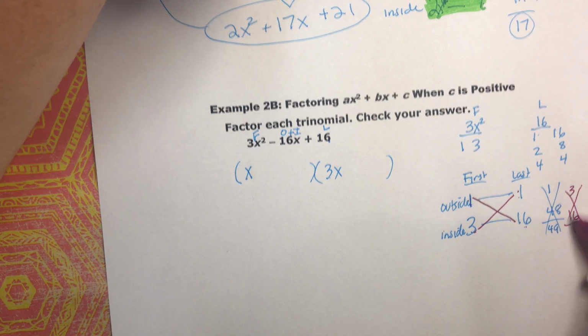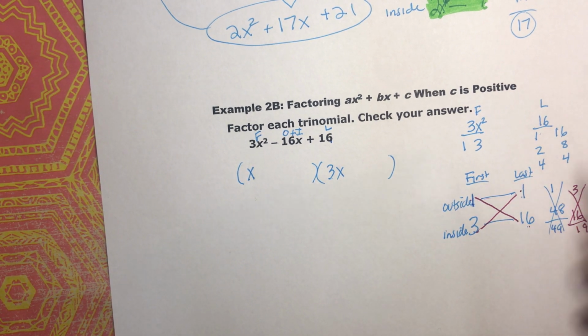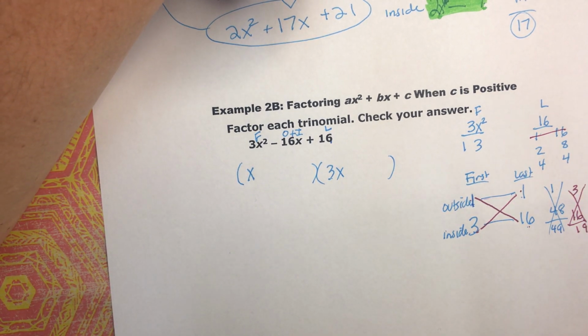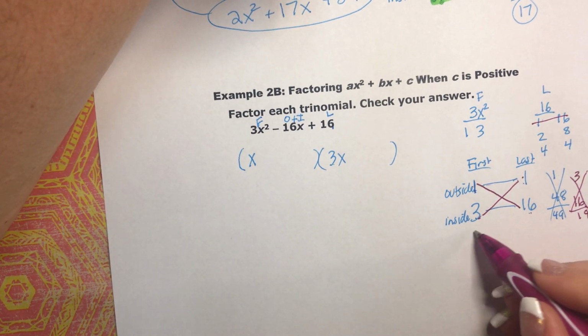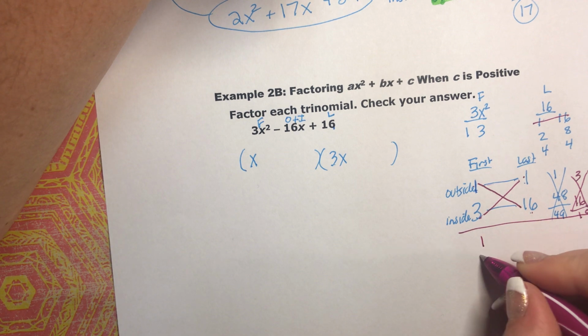So I know that that's not going to be it. Okay, so that means 1 and 16. I've tried across, I've tried down. Okay, that does not work. So then I'm going to try it again. And I'm keeping my 1 and 3, right?